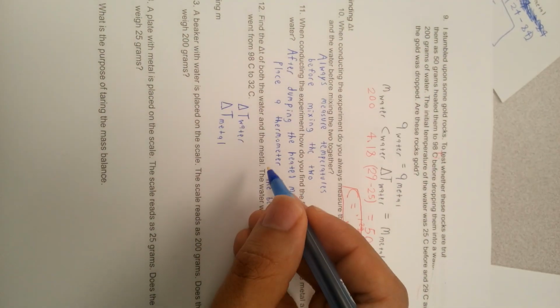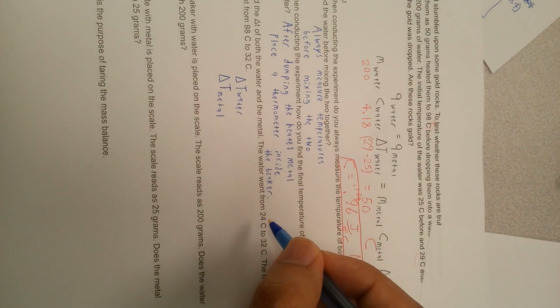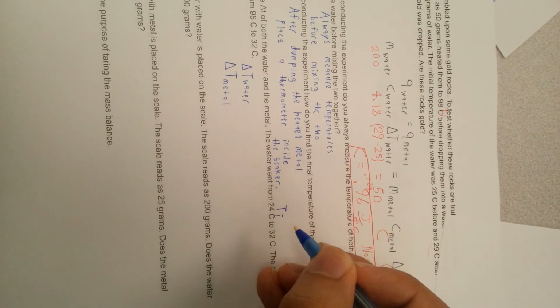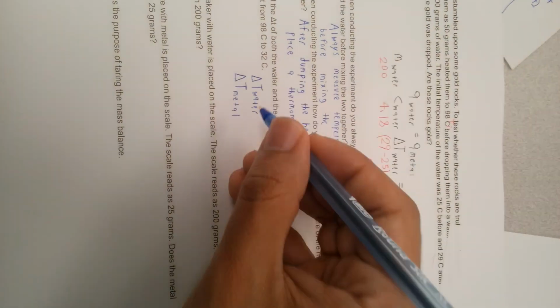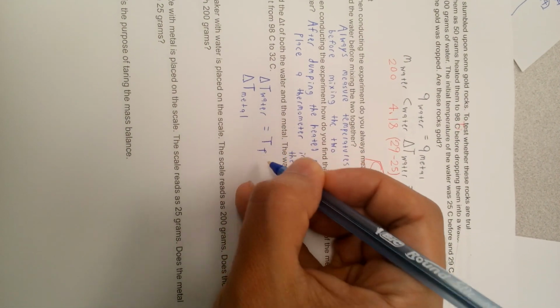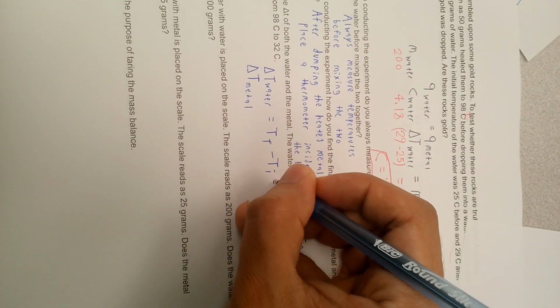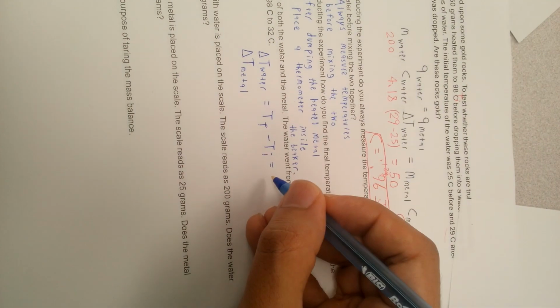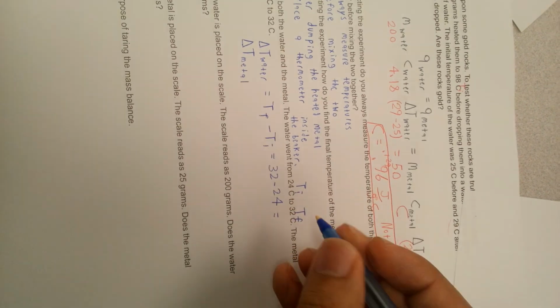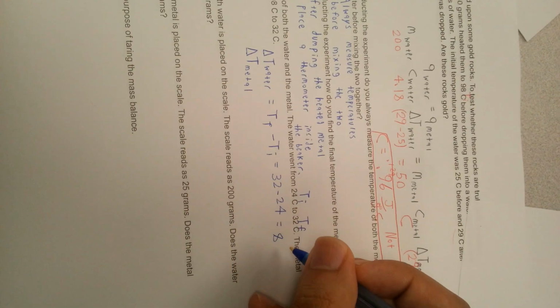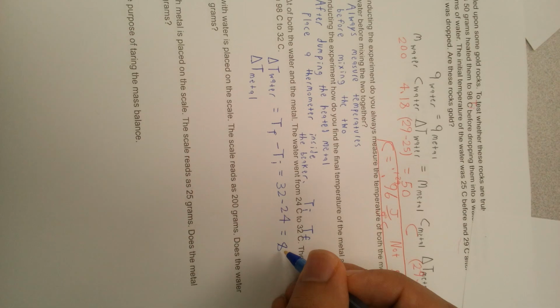Number 12, the delta T of the water is going to be, this is our initial temperature and this is our final temperature. We're going to plug in final minus initial, 32 minus 24, and we get 8. So the delta T of the water is 8.